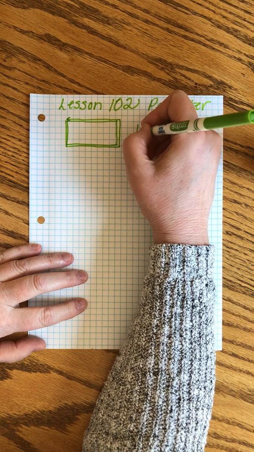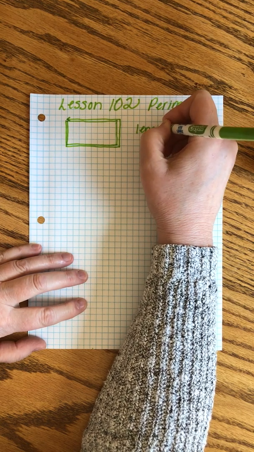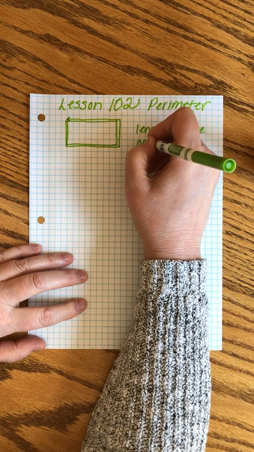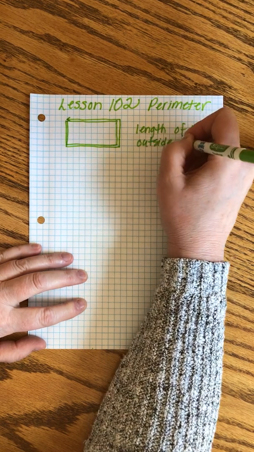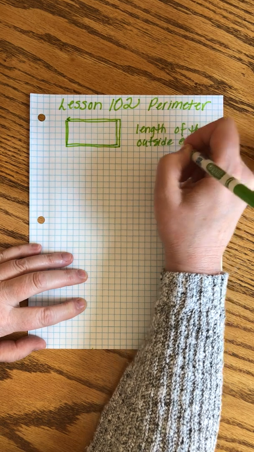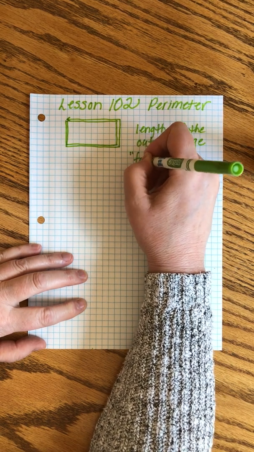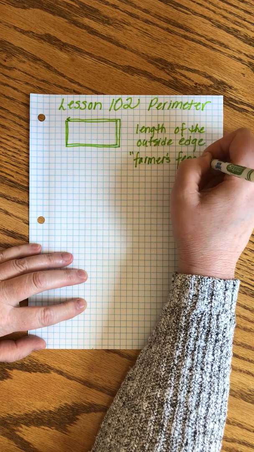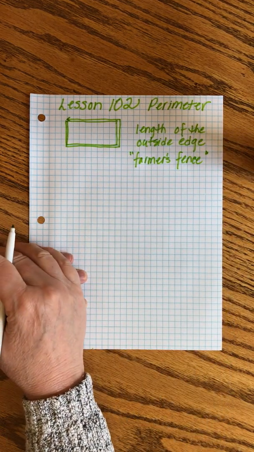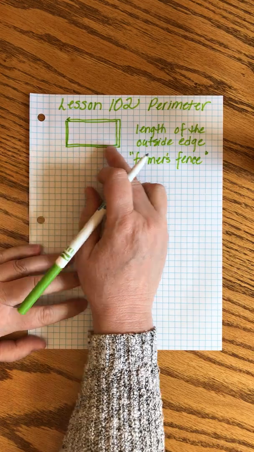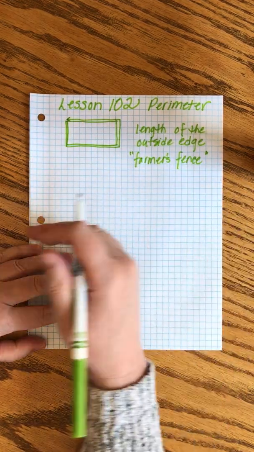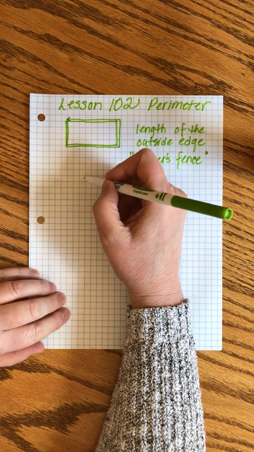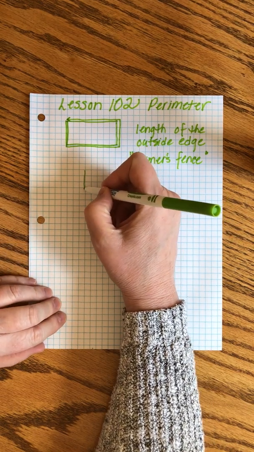It is the length of the outside edge. Okay, as my teacher explained it to me, it is the farmer's fence around his field, right? Now, we've been doing this. We know that you just add up all four sides. What we're going to do now is make it a little harder. Oh, isn't that so nice of me?